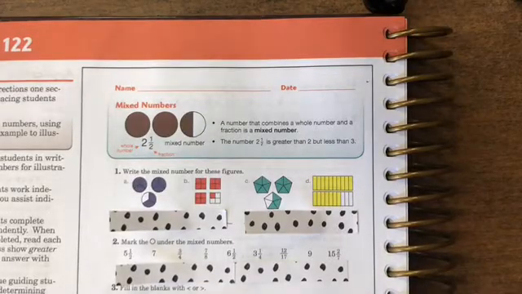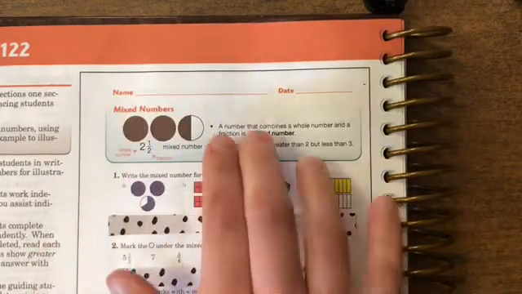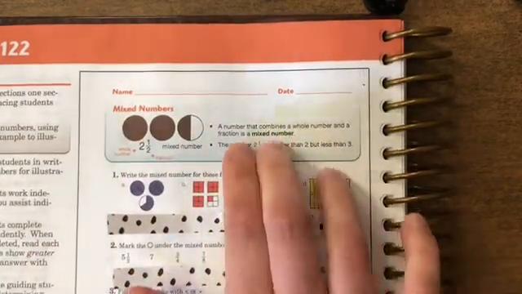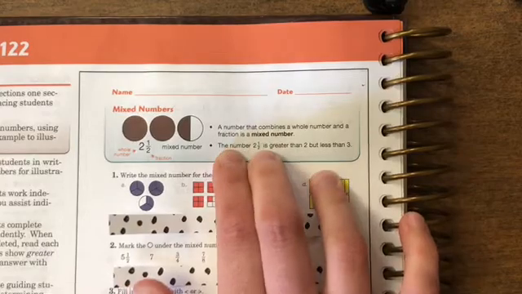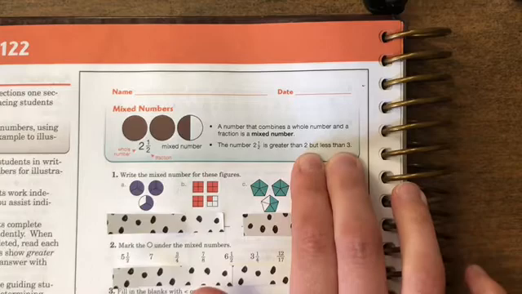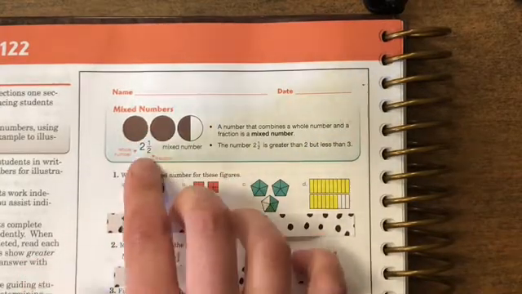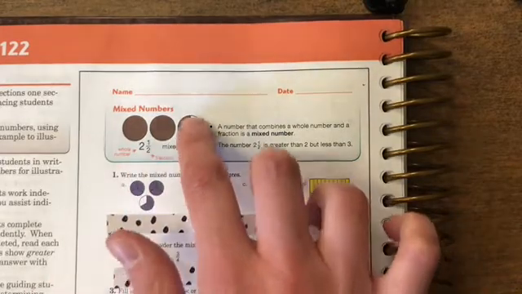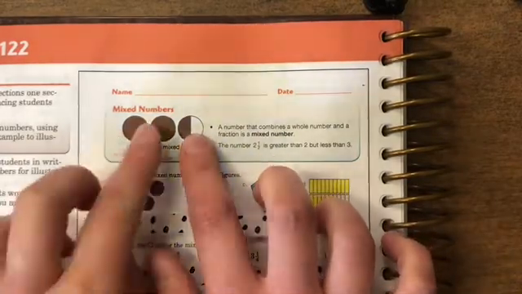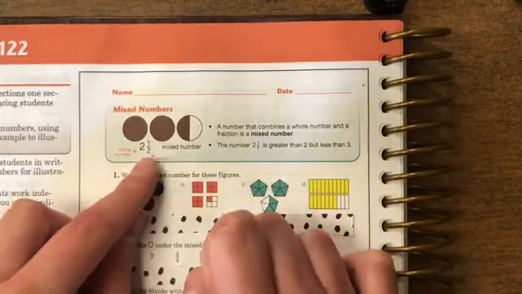So let's take a look at the paper for today and see what you're going to be working on. All right, so here we are looking at your book, and it's titled here, Mixed Numbers. It says, a number which combines a whole number and a fraction is a mixed number. The number 2.5 is greater than 2, but less than 3. So we've got our whole number 2, we've got two whole circles shaded in here, and then our fraction here, 1/2 of the circle shaded together. And when we combine these two wholes with our fraction 1/2, we get the mixed number 2.5.